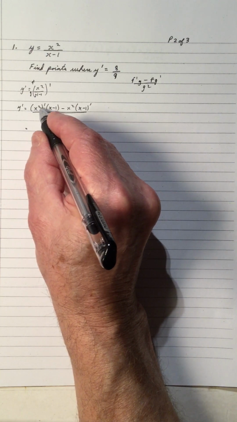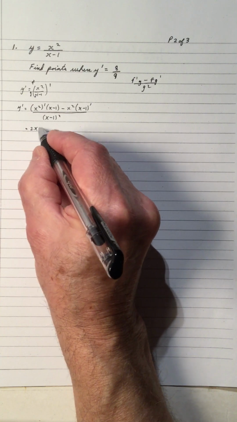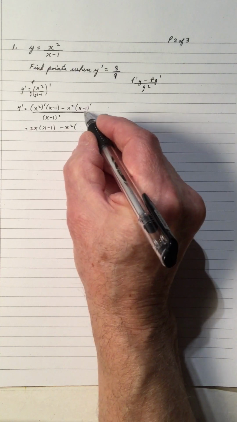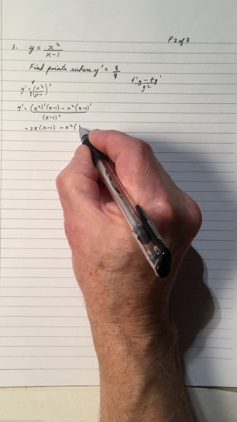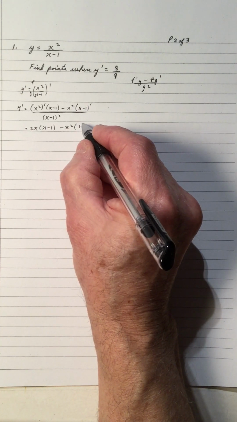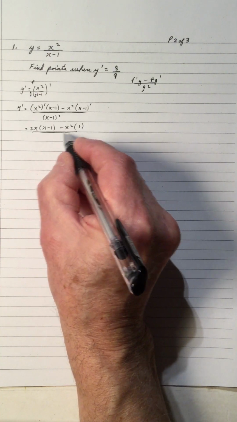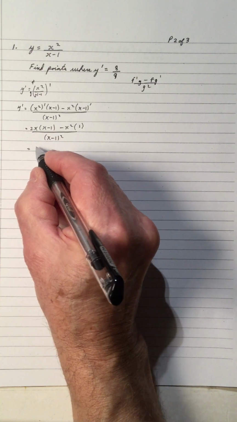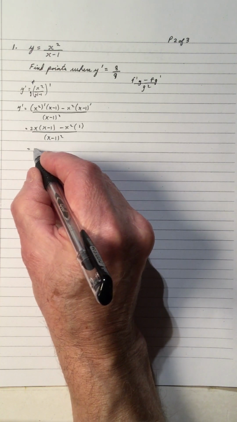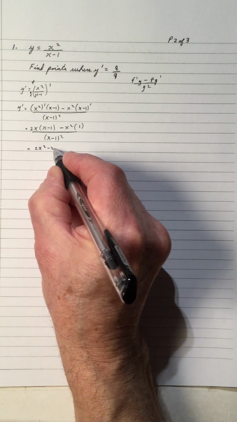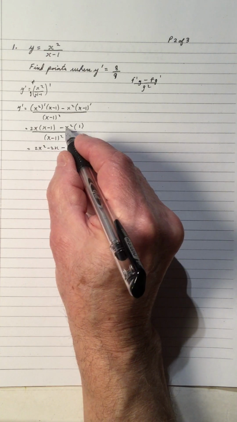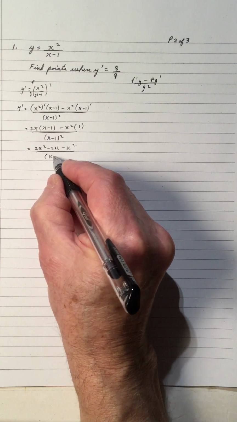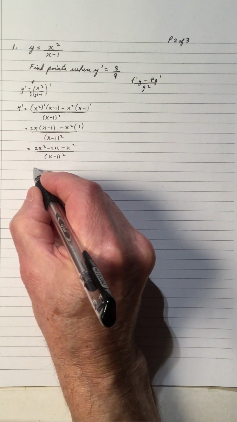So the derivative of x squared is 2x times x minus 1, minus x squared times the derivative of x minus 1. The derivative of x is 1, the derivative of negative 1 is 0. And that's all over x minus 1 being squared. So 2x times x minus 1 is 2x squared minus 2x, and a negative x squared times 1 is a negative x squared, all over x minus 1 squared.